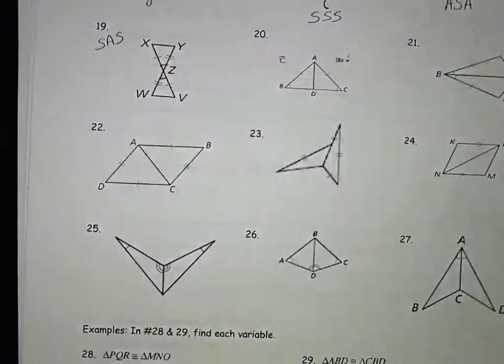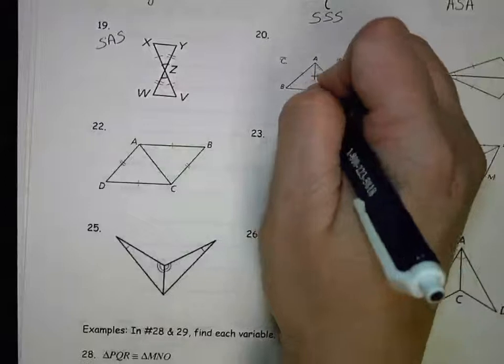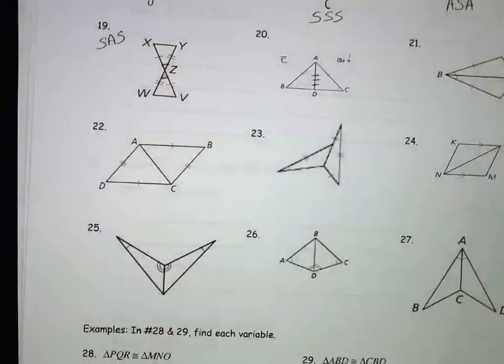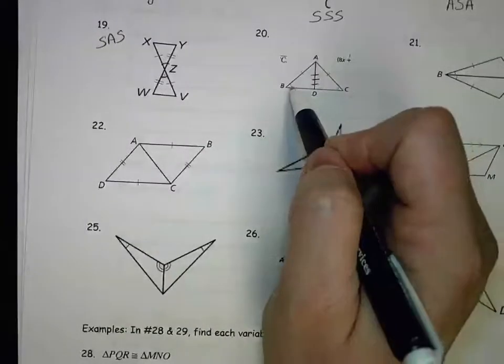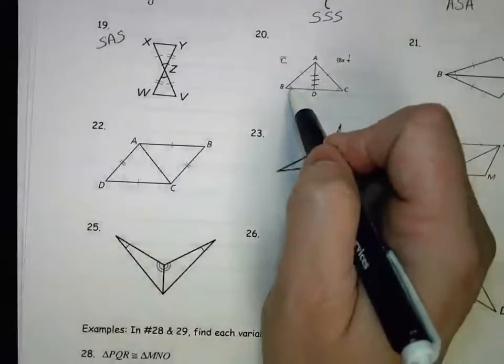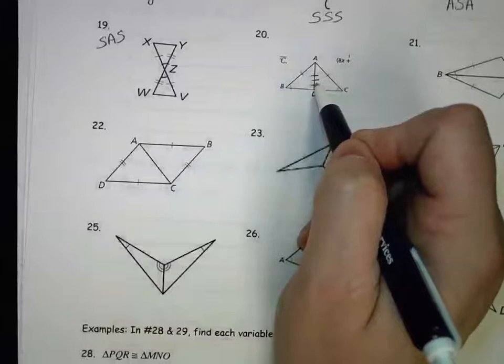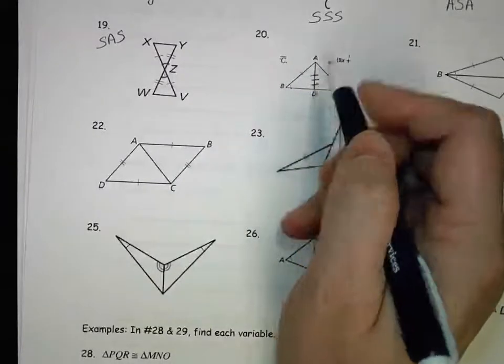Number 20, we can get these two congruent by reflexive. And this one is kind of a trick question. If we label what we have, angle, side, side, which does not work. That's one of the combinations that does not work.